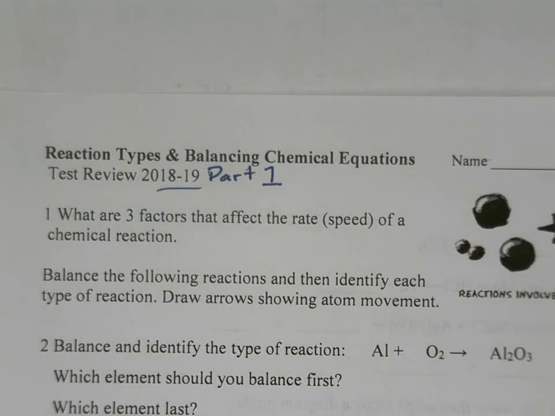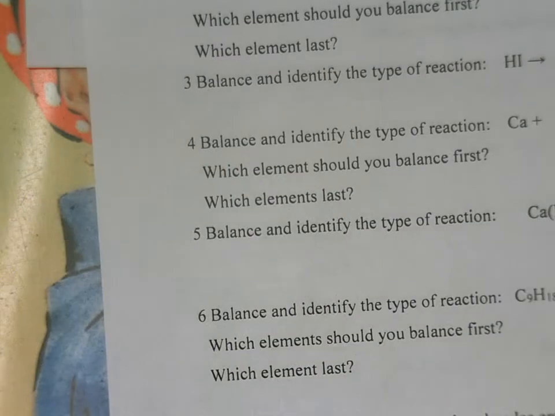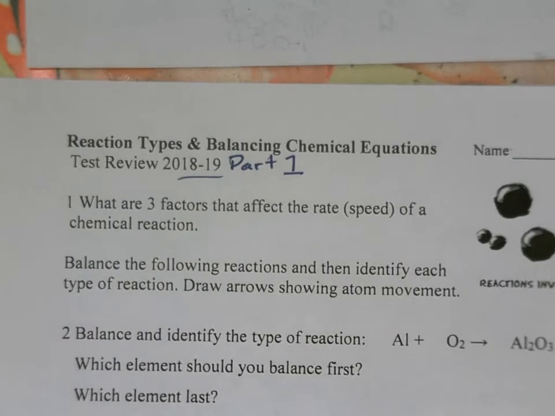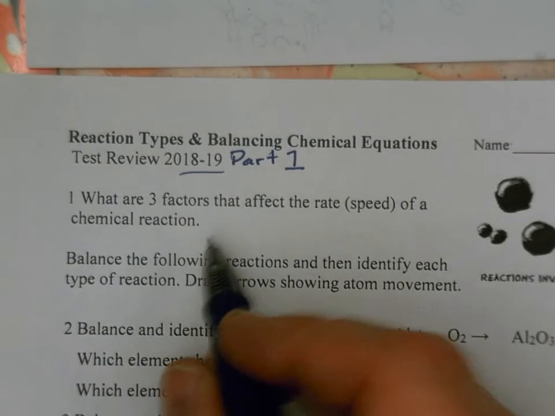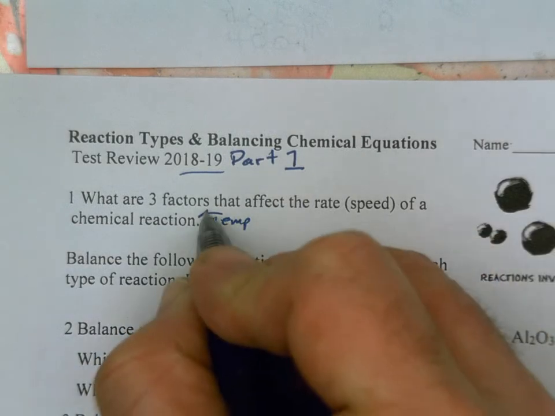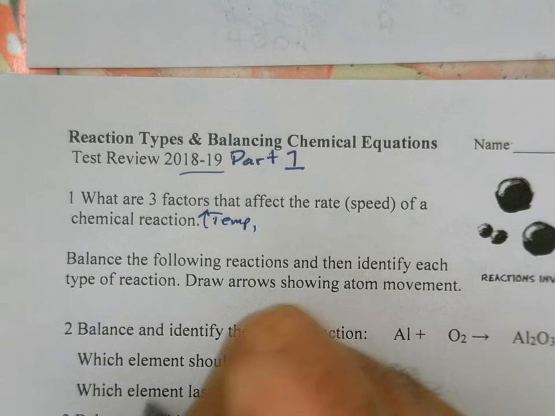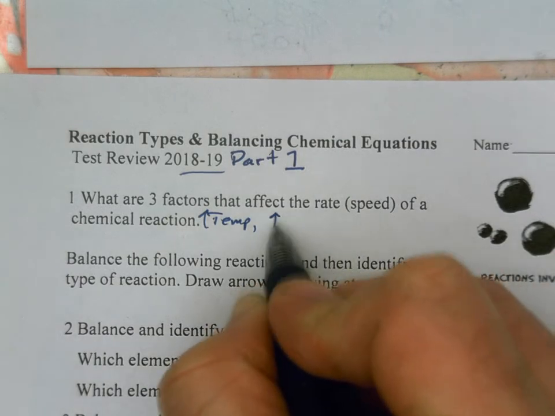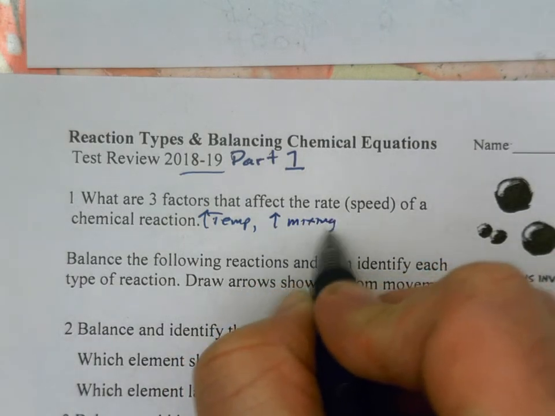What are the 3 factors that affect the rate, the speed of a chemical reaction? Well, let's see. Page 15 in your notebook should go over that. We had a reaction rate lab, and I think we also took some notes on page 13, part D, where we talked about those factors. Temperature definitely does. High temperature makes it go faster. And stirring. Increased mixing or stirring.